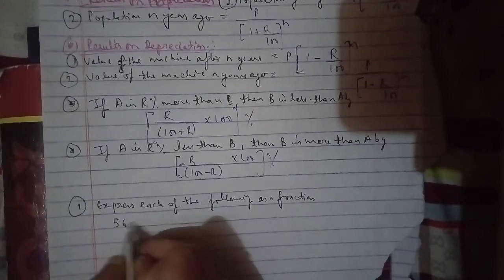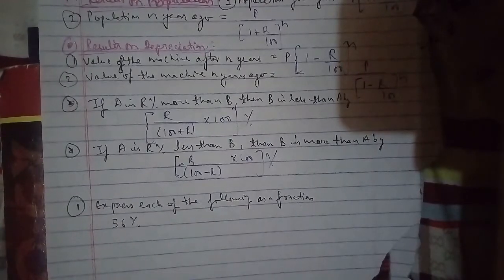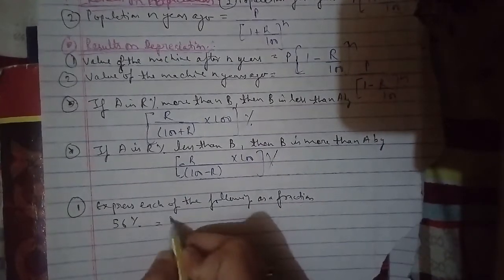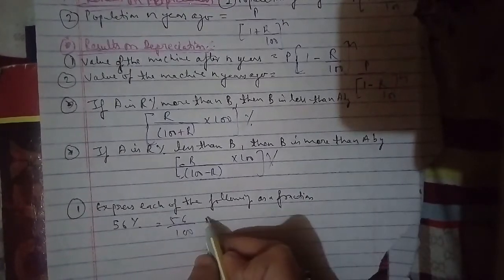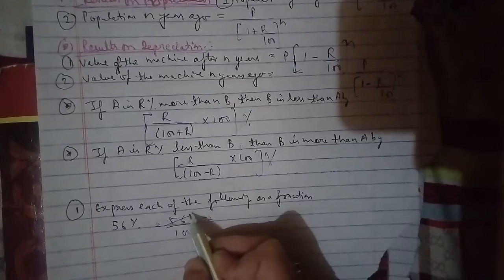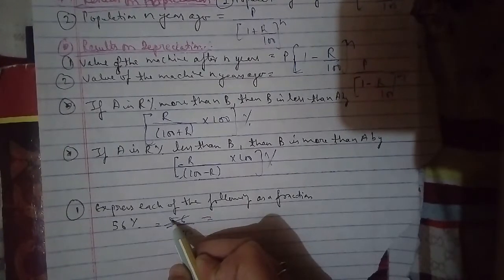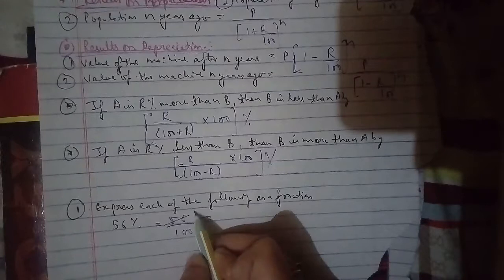Now the second question of the session. This is 4%. So we have 4 upon 100, which equals, 4 ones are 4, 4 twenty-fives are 100, 1 upon 25. That will be the right answer for this question as well.